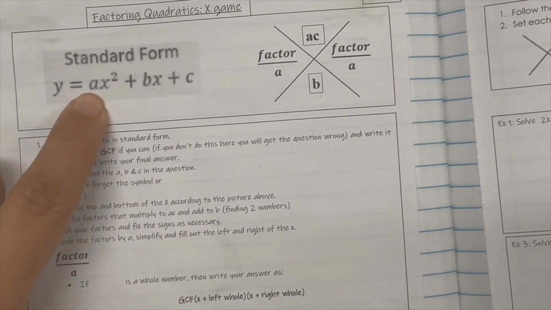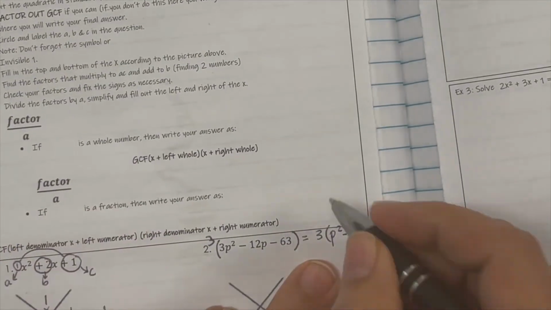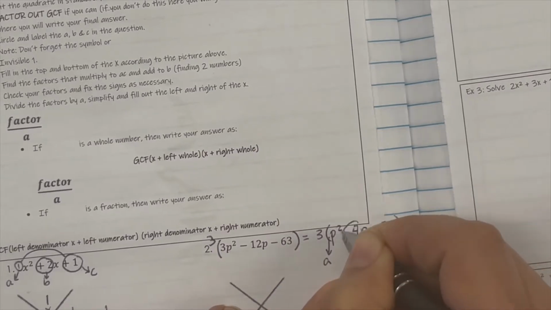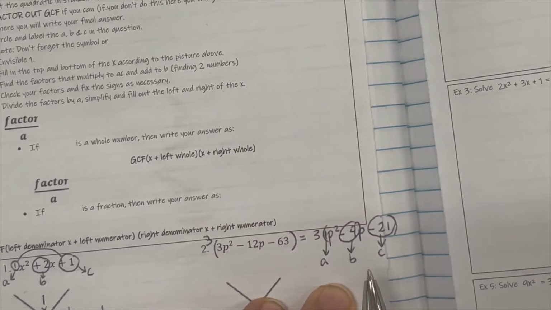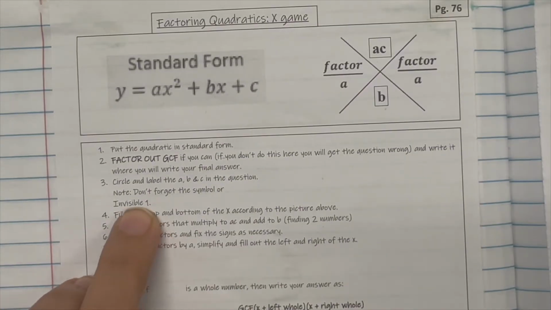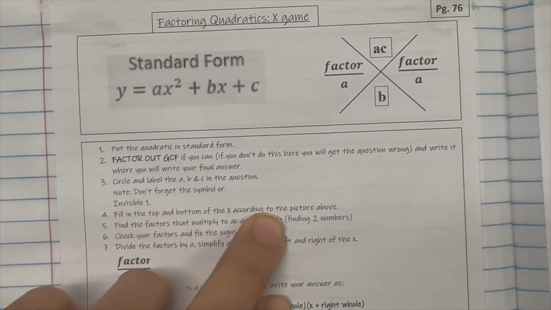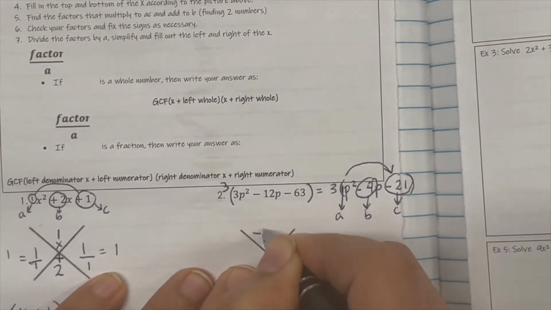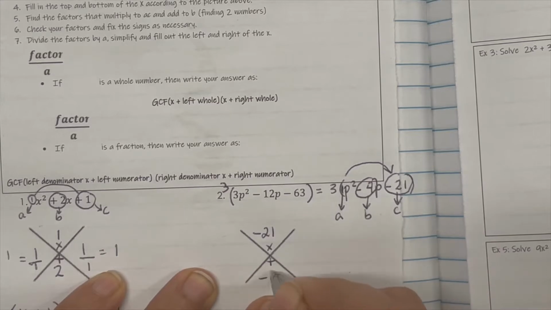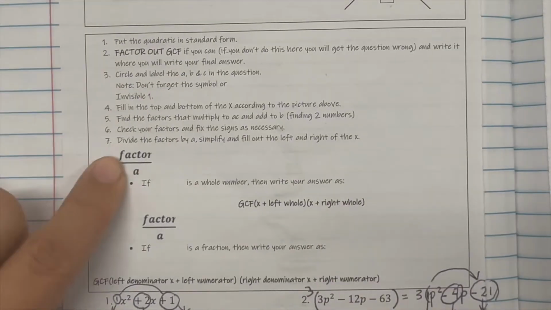Next, circle and label A, B, C in the question. A is what's next to p squared. There's nothing there, so it's an invisible one. Then label B and label C. Okay, don't forget the symbols. Now fill in the top and the bottom of the x, so AC and then B. A times C on the top. So what two numbers multiply to 21 and add to B, which is negative 4?